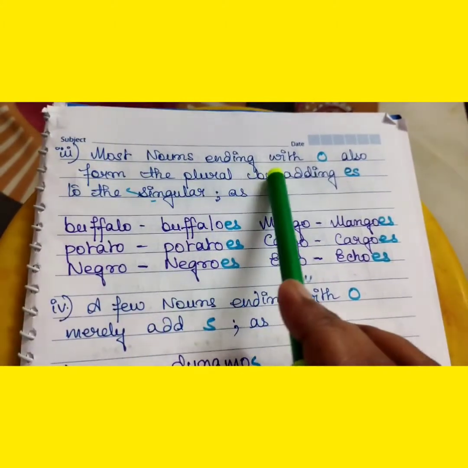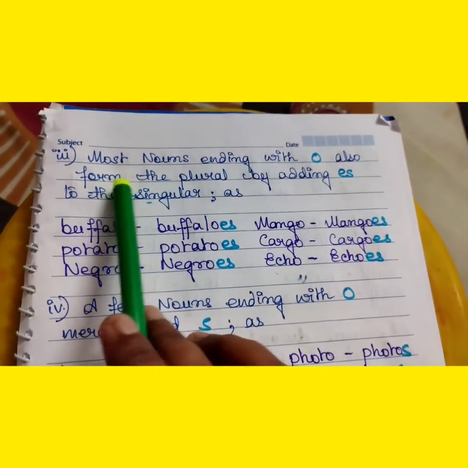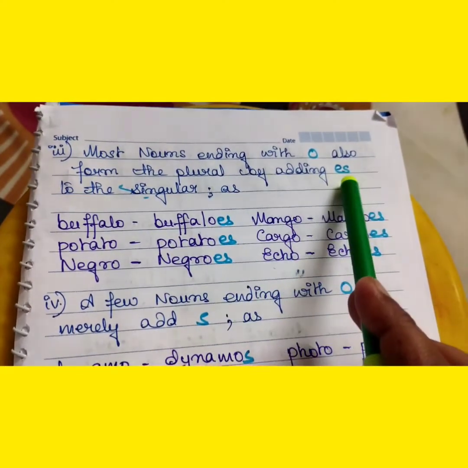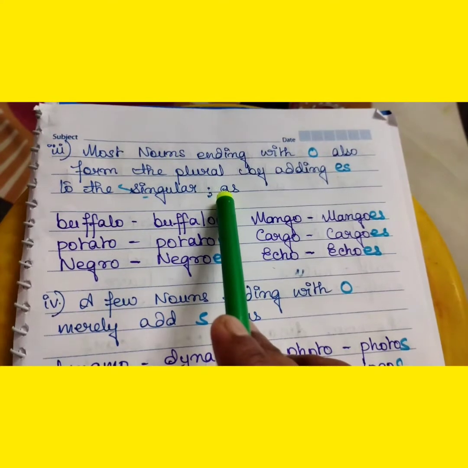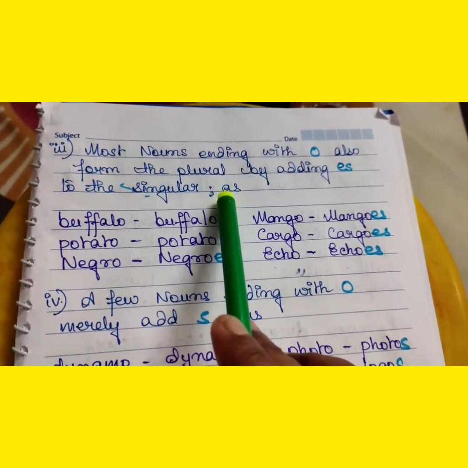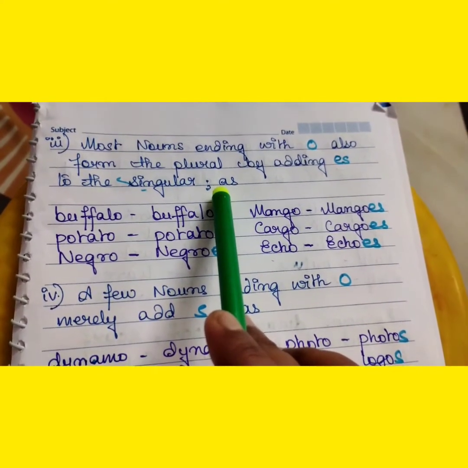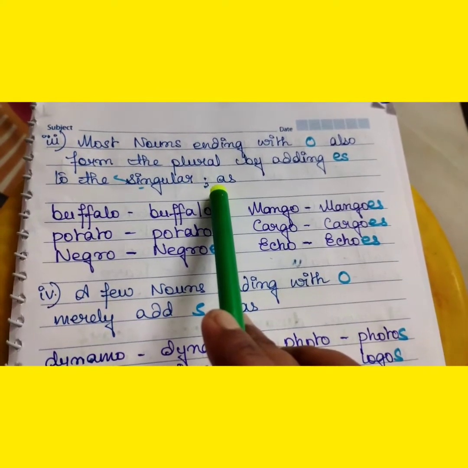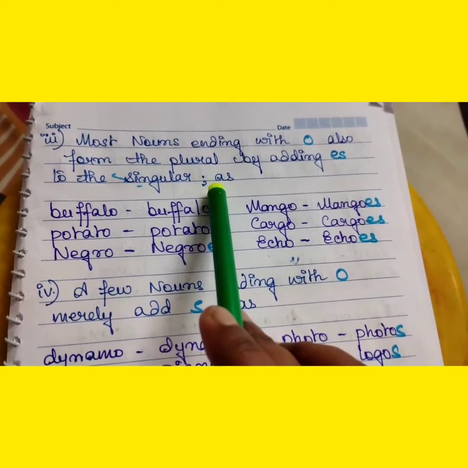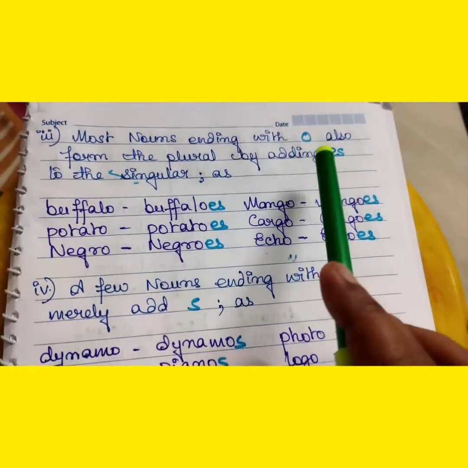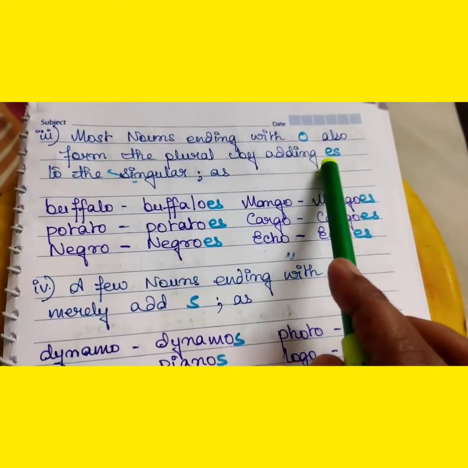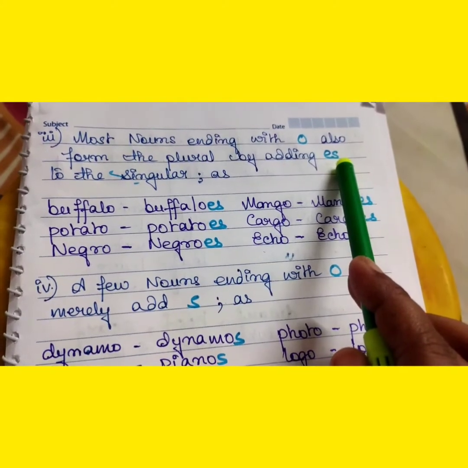Most nouns ending with o also form the plural by adding es to the singular. So what it is trying to say is that a noun which has the letter o at last will change by getting added with es into plural form.